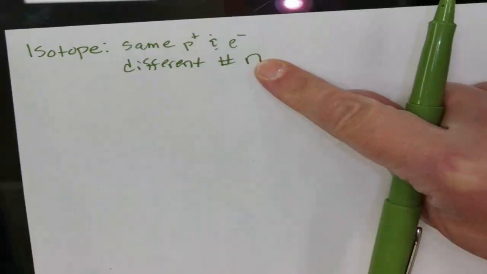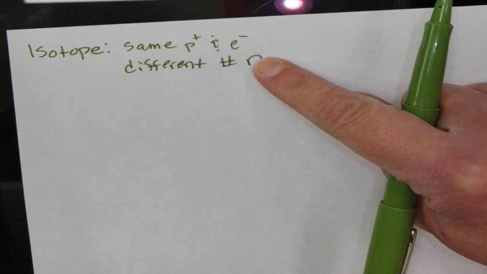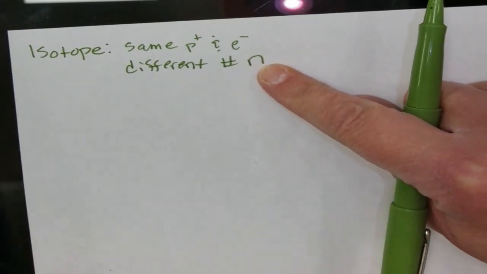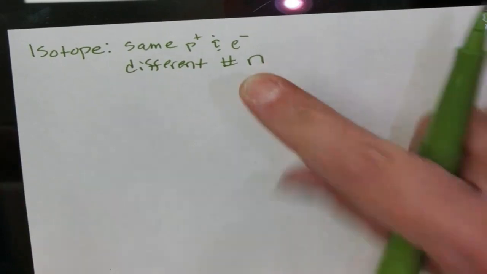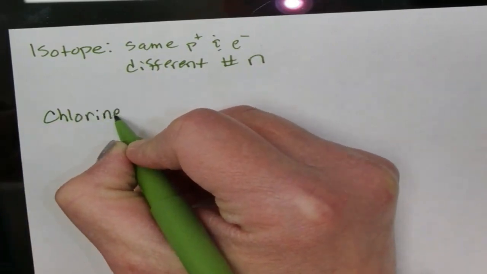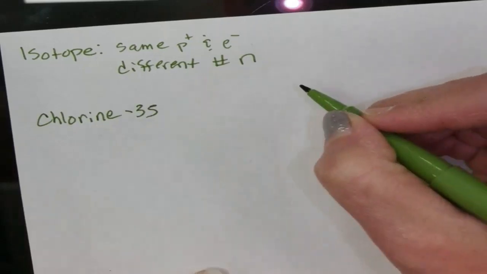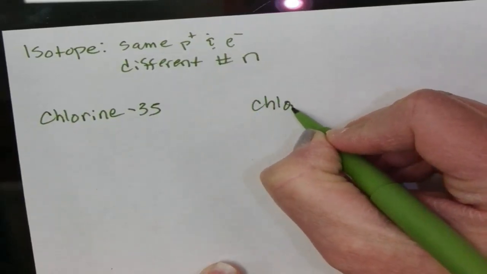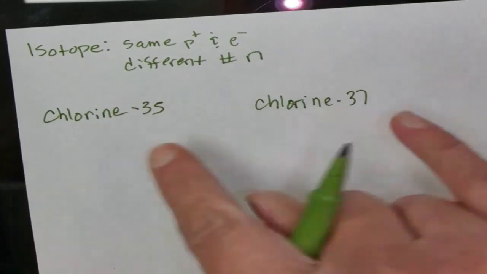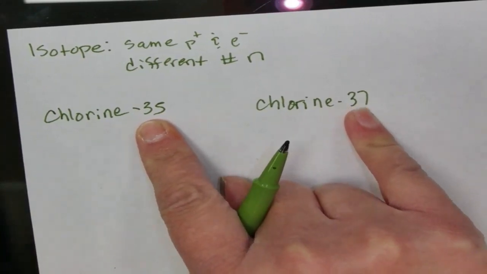If we change the number of neutrons, we know that neutrons are found in the nucleus of the atom. So if we change the number of neutrons, we also change the mass. So let's look at chlorine. Chlorine has two isotopes, chlorine-35 and chlorine-37. So these are the mass numbers, 35 and 37.